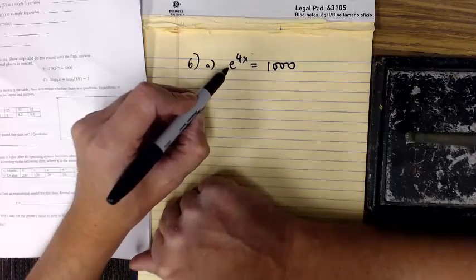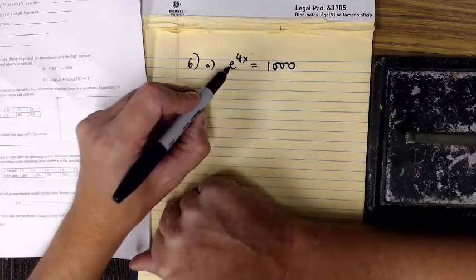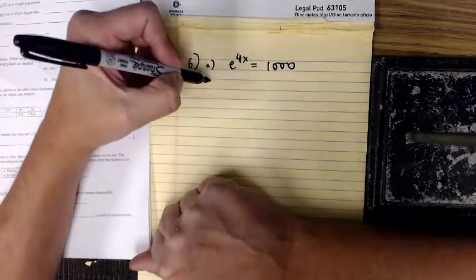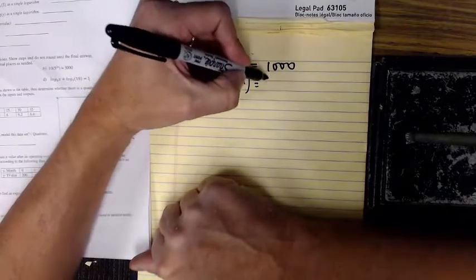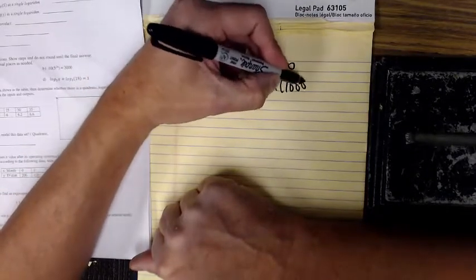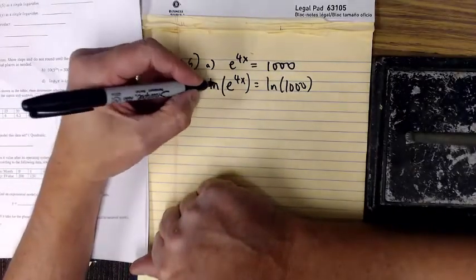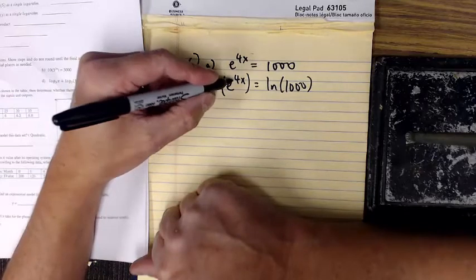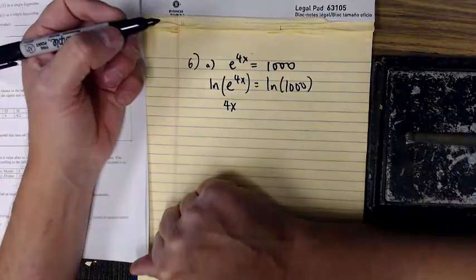All right, so from previous sections on the logarithmic properties, we know that the natural logarithm undoes the effects of an e to the x. So we hit both sides with ln. Notice how I am writing everything out step by step. All right, now ln and e undo each other and we'll be left with 4x. This is the inverse property of logarithms.